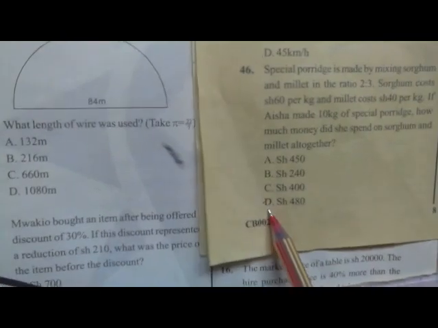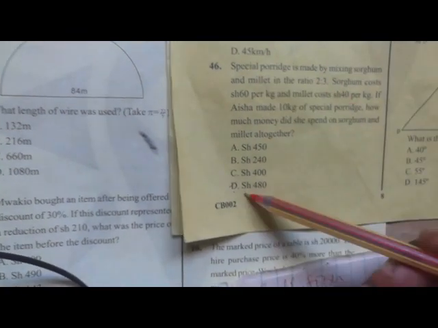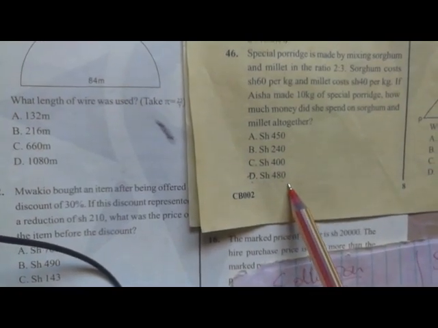Let us see if we have such an answer. Yes, the answer is in option D. From our working, the answer is in option D.